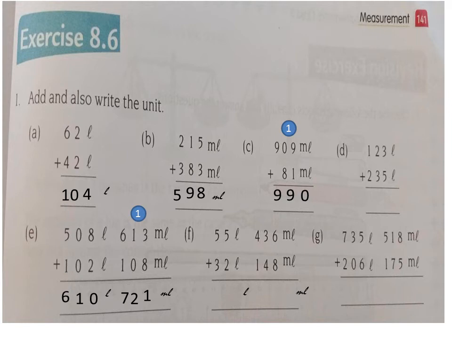Next one, 55 liter and 436 milliliter should be added with 32 liter 148 milliliter. Shall we? 8 plus 6 gives you 14. So you have to carry 1.